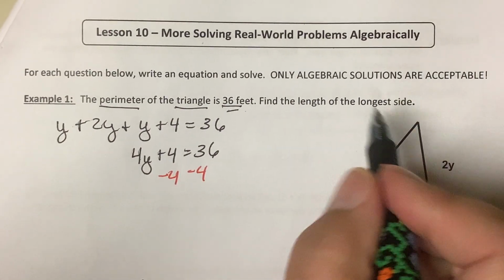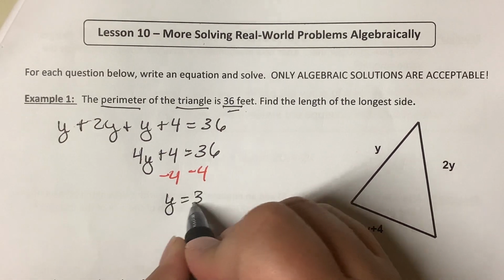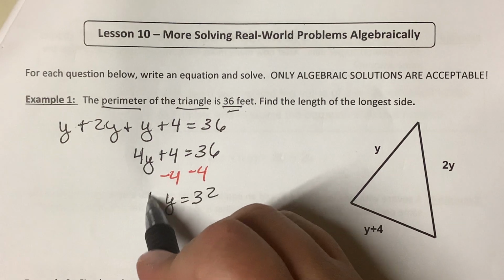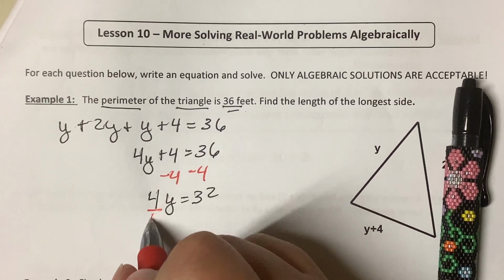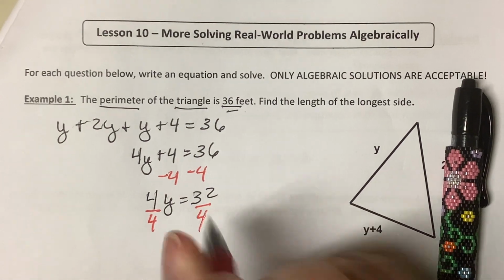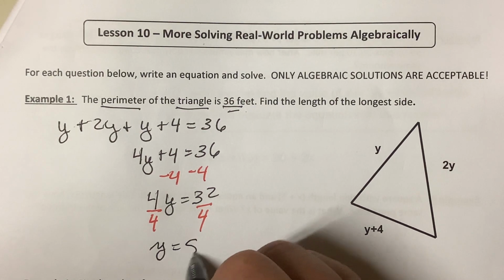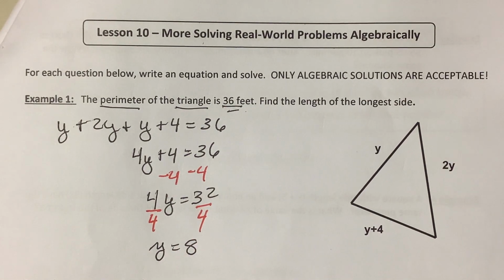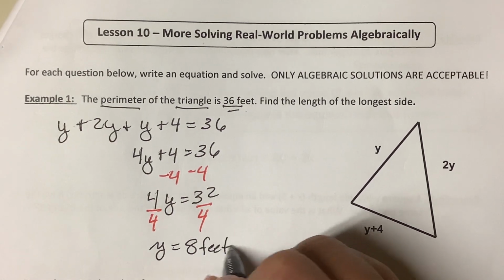And y equals 32. Where's my mistake? Oh, I had 4 in front of my y, and I forgot to bring it down. All right, now I have to divide both sides by 4, and y equals 8. And this is in feet. Do not be defeated. You need to write the word feet here.